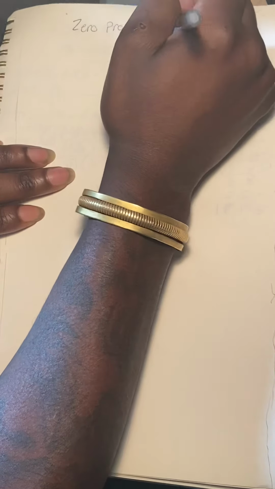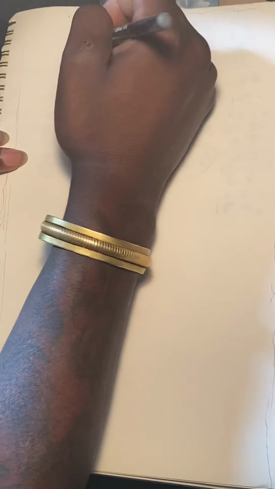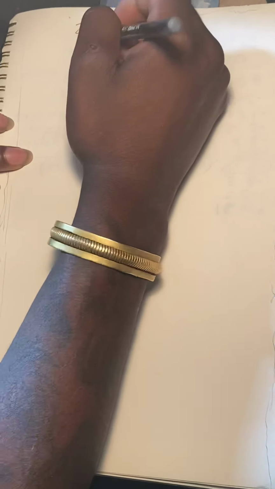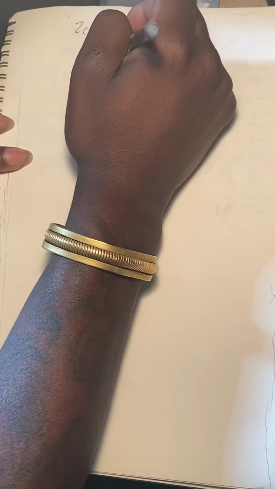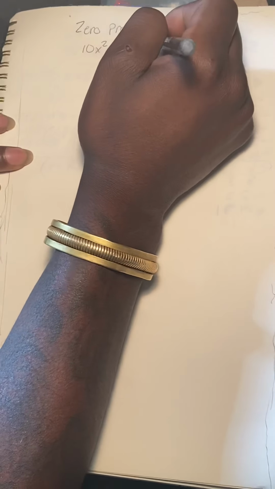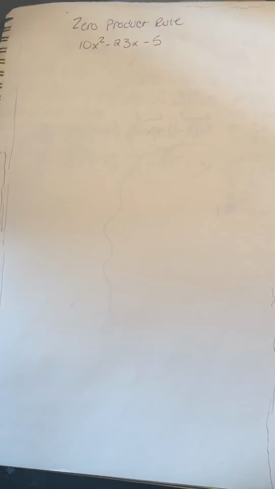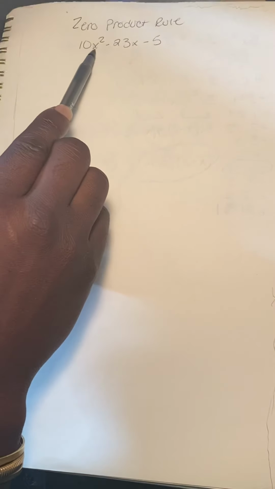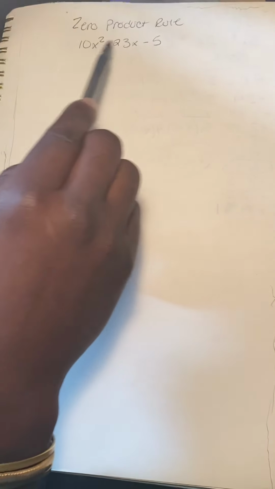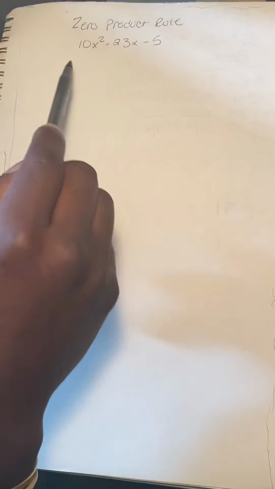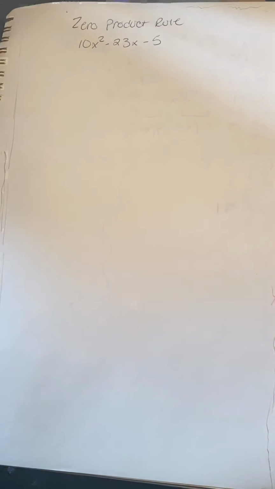Product rule. Let's just say I have this polynomial expression, 10x squared minus 23x minus 5. Basically, the zero product rule allows me to find out the values of this variable right here. What are the values of x in this polynomial expression?